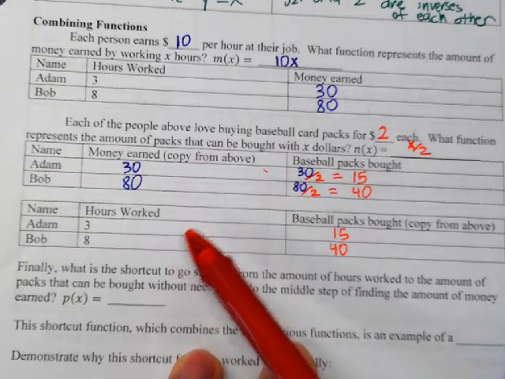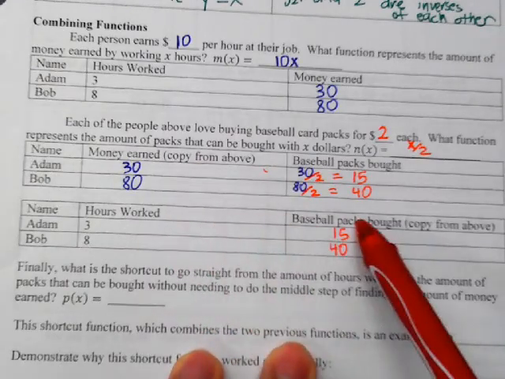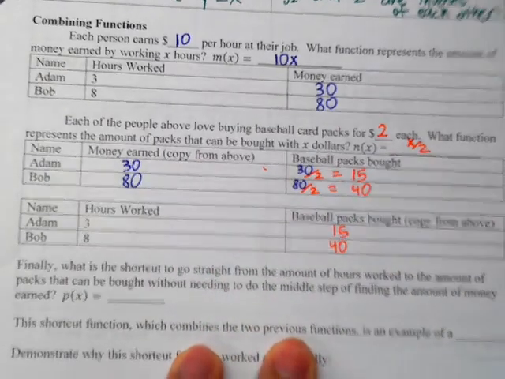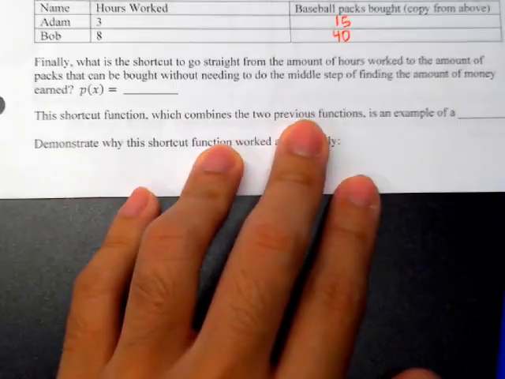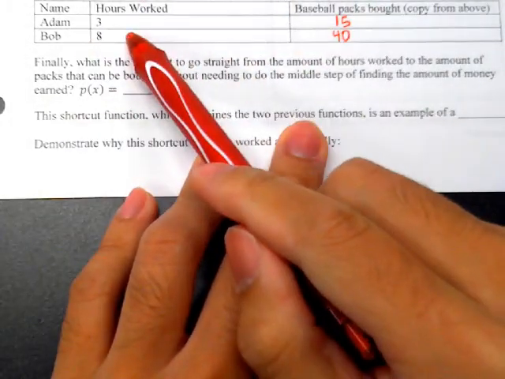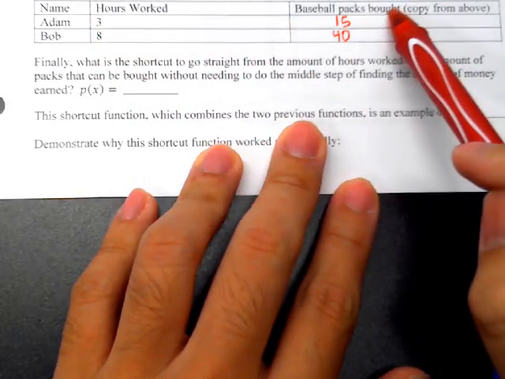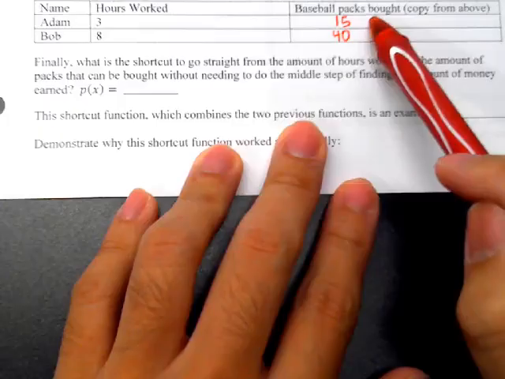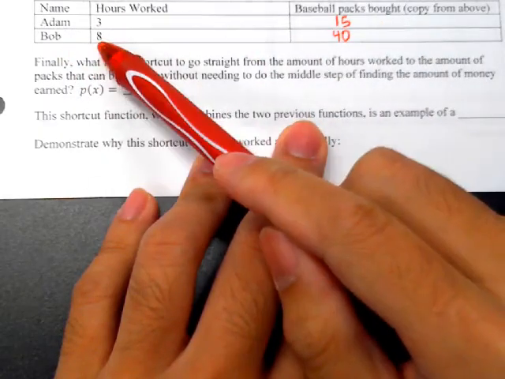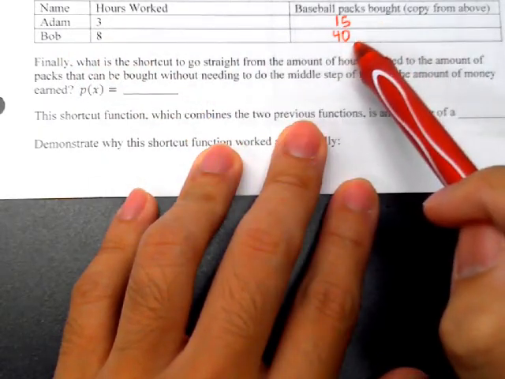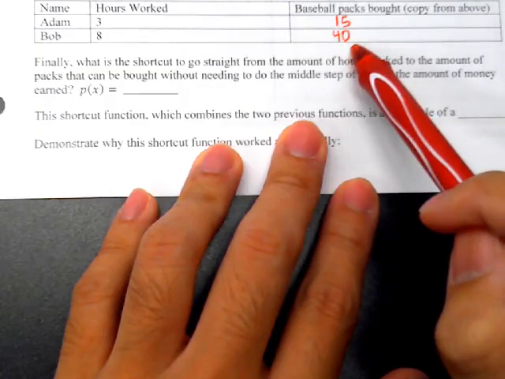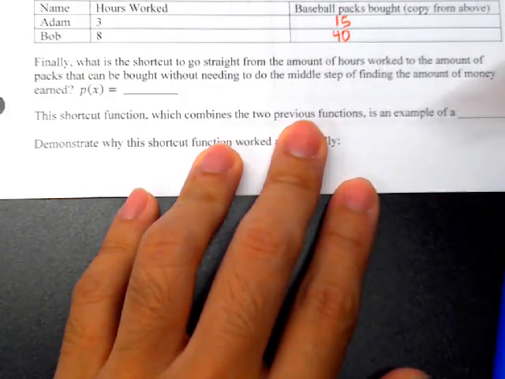If you ignore what we did above and just focus on this last table, Adam worked 3 hours, and he was able to buy 15 packs of baseball cards. Bob worked 8 hours. He was able to afford 40 packs. Instead of doing 2 separate calculations, there's a way we could have done it with just a single calculation.